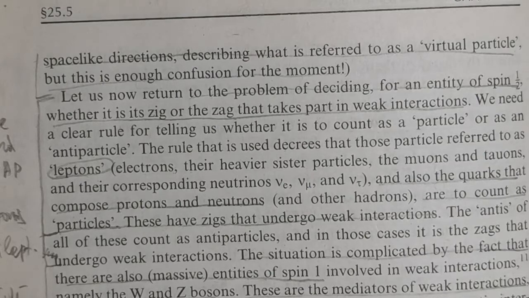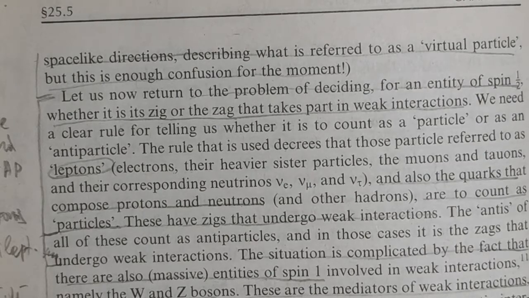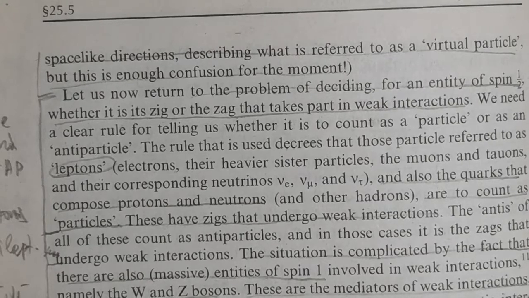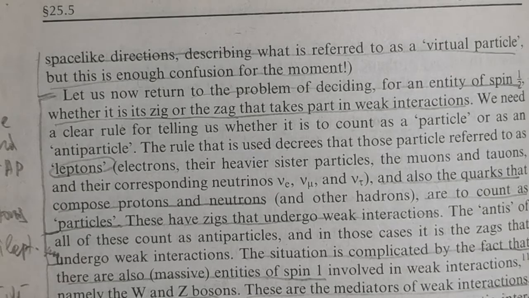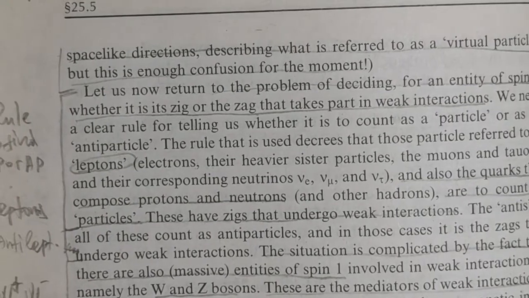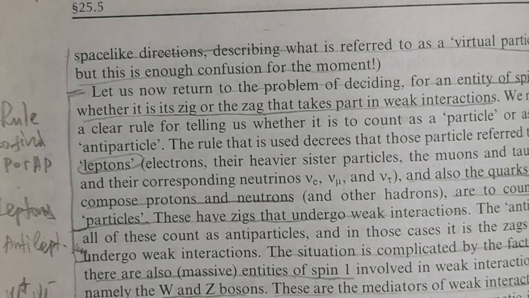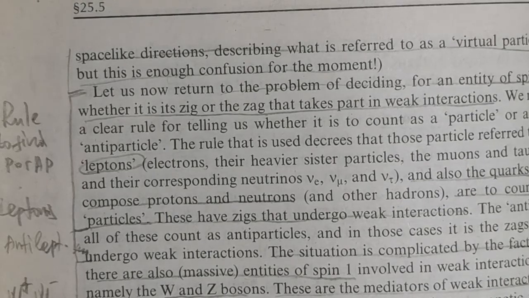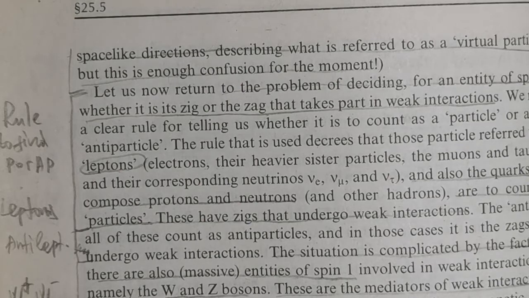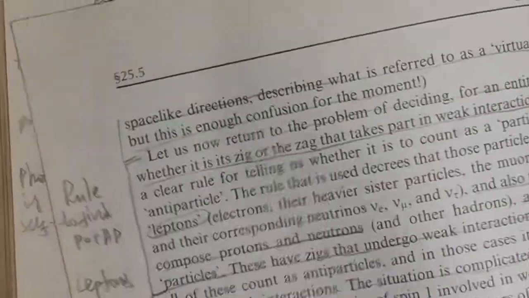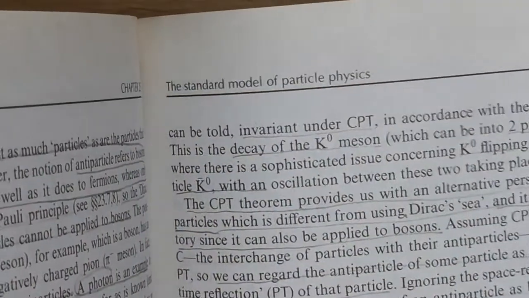Either you switch the space-time direction for the particle for it to become the antiparticle, or you switch the charges. It's just the same as the charge thing, an inverted space-time object. Is that correct?